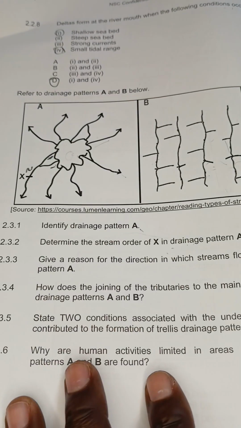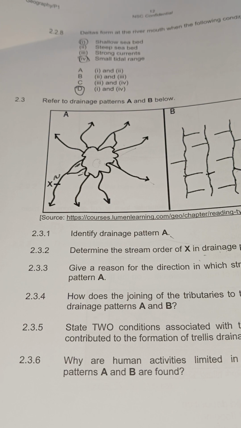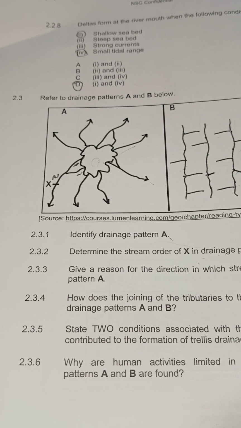Then infertile soils could be another reason. Risk of mass movements, high cost of developing land. So these are some of the reasons that you can give: land is steep or uneven, prone to soil erosion, infertile soils, high risk of mass movements, high cost of developing land.